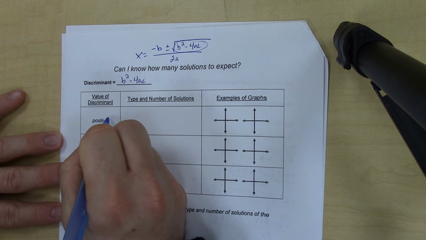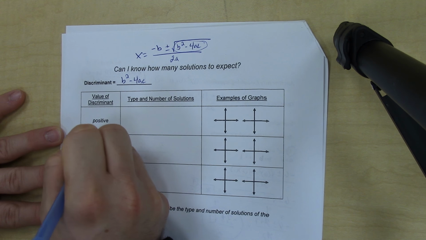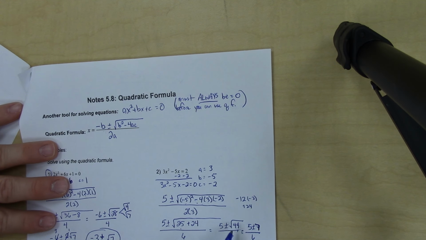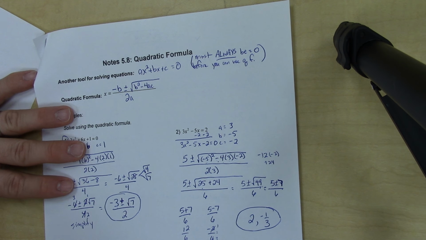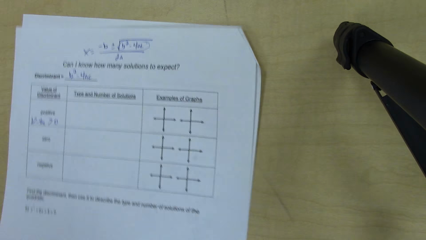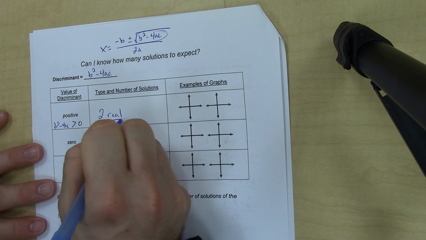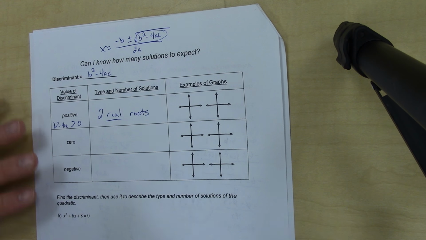If it is positive, in other words, if b squared minus 4ac is greater than 0, okay? So like on the other page, I could show you, go back to here, like when it was 49, like when it was 28, like when it was 16, and so on. So it's positive. Then we had 2 solutions, and that's what this is, 2 real roots. Roots, solutions, they all mean the same thing, okay?